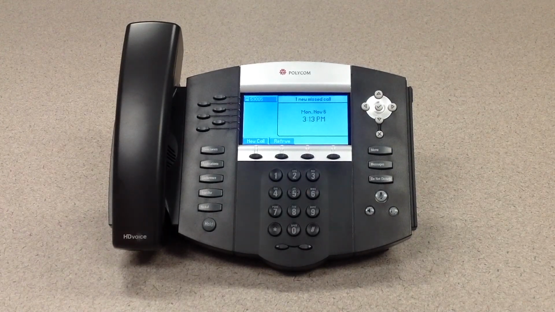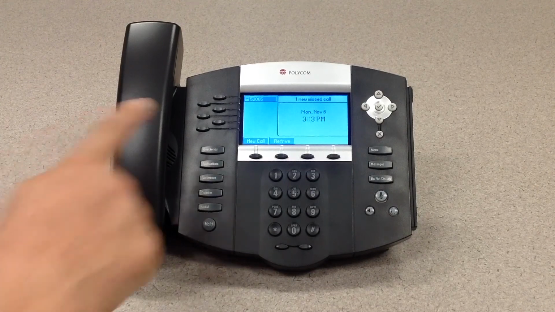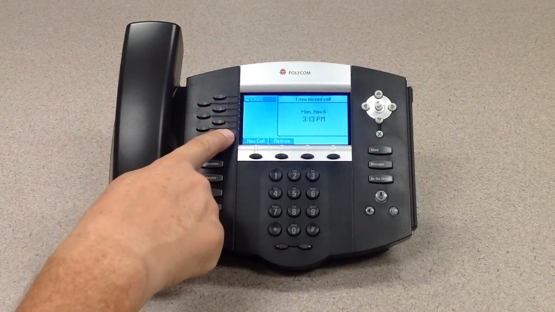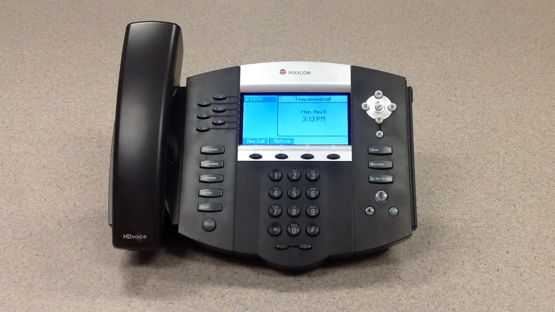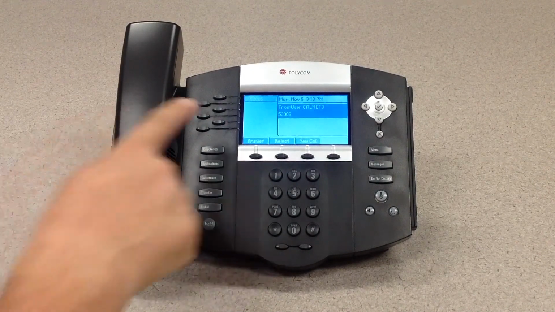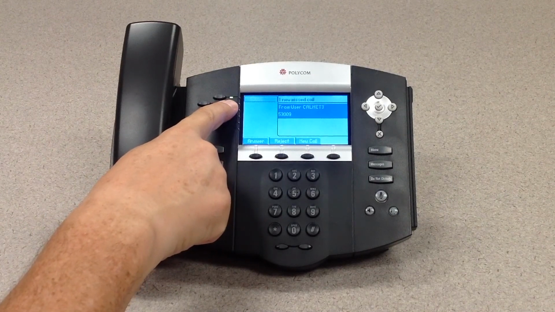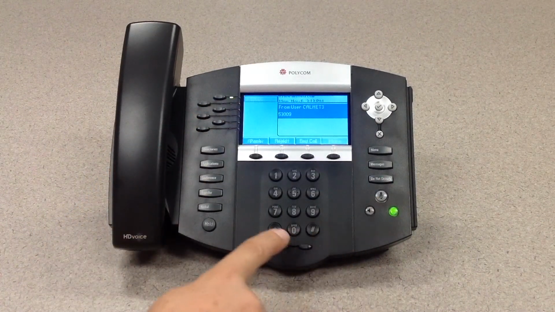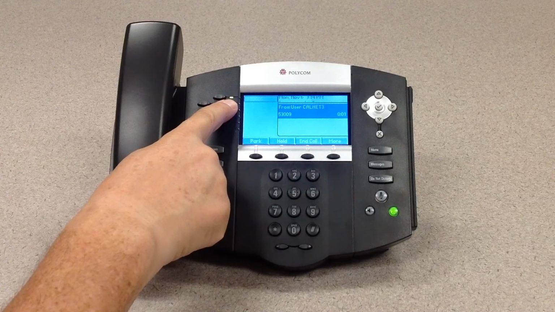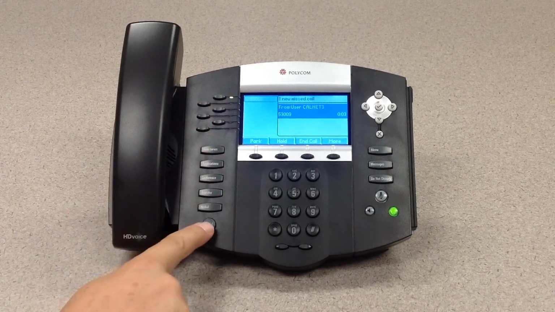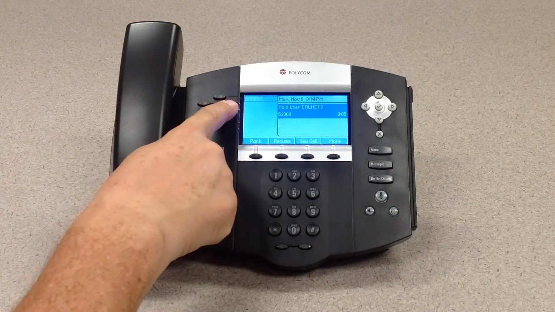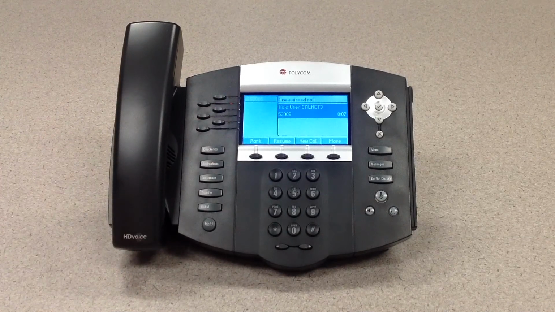On the side of each line key is a small LED light or line indicator. This can show you the state of your phone or line. A fast flashing green light indicates that you have an incoming or ringing call. A solid green light shows you have an active call in progress. A flashing red light indicates that you have placed someone on hold. A solid red light will only appear on shared lines to indicate that someone else has answered that line and it is busy.